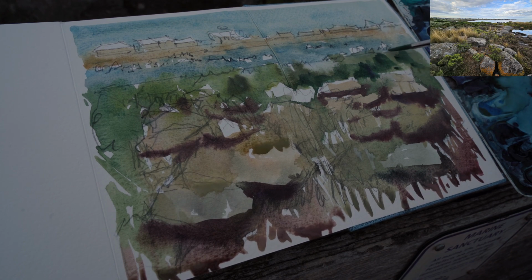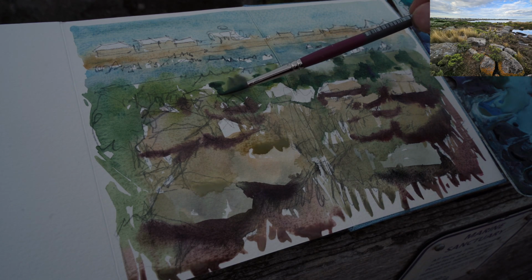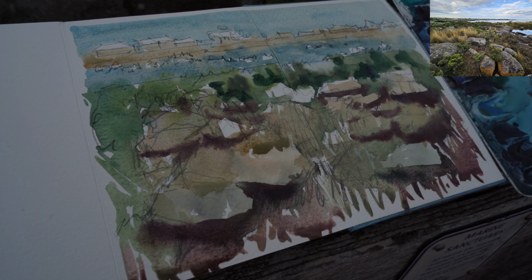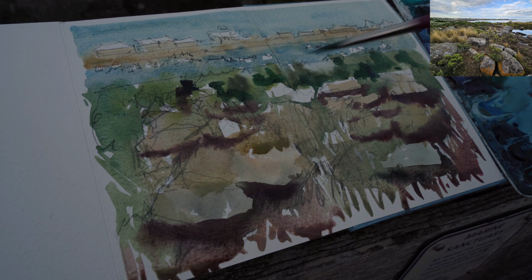Another ones, and you're just creating a little bit of contrast between the rocks and some of the darker spots in the background.